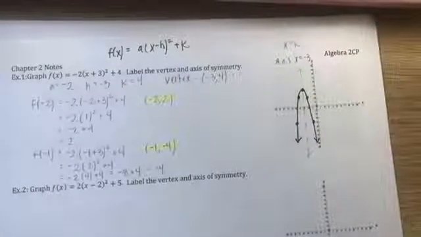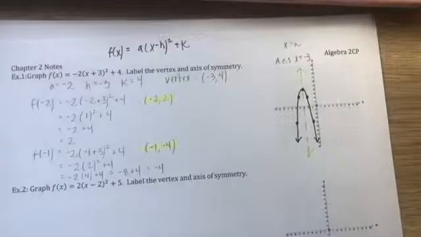Most problems are going to be exactly like that as far as how far away from the vertex you need to go. There may be a couple of problems here and there where maybe you want to go a little bit further away.